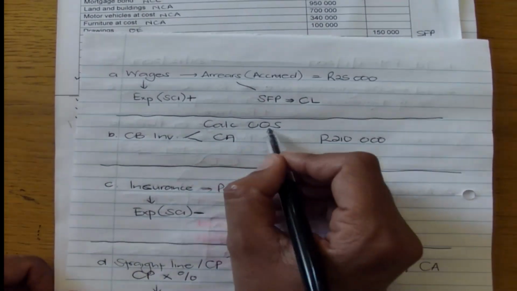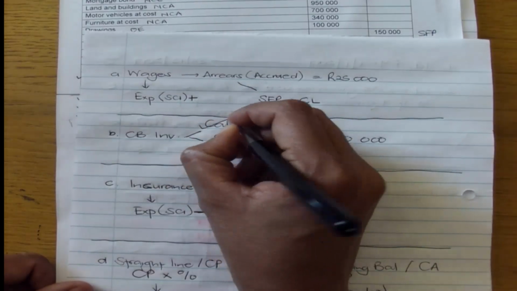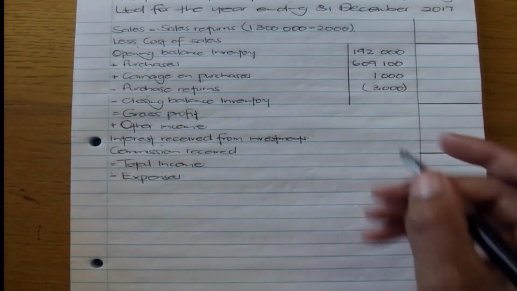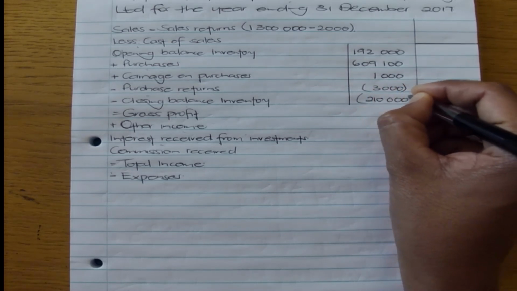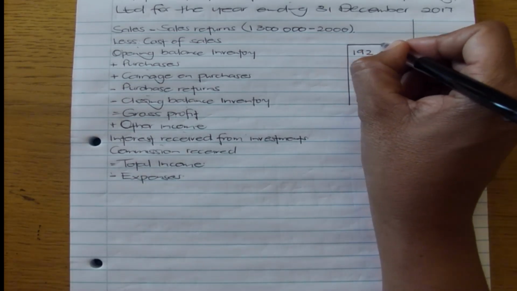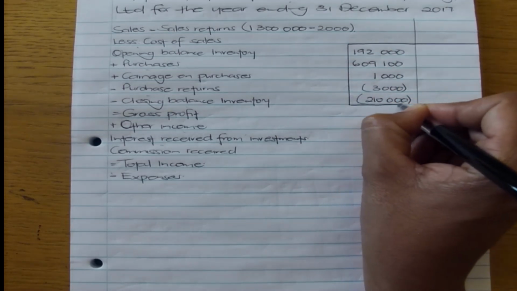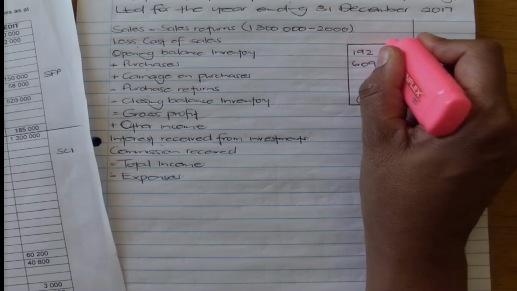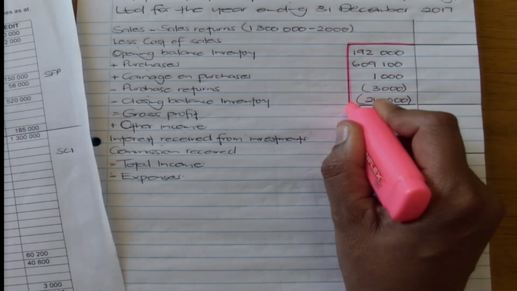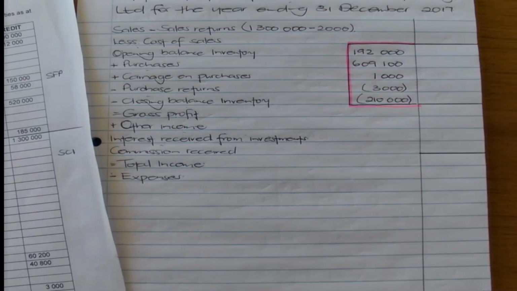So we're first going to use it in our calculation. So we've done that part already. So we're going to minus 210,000. So now I'm going to add up this part. This block will then give me my cost of sales.